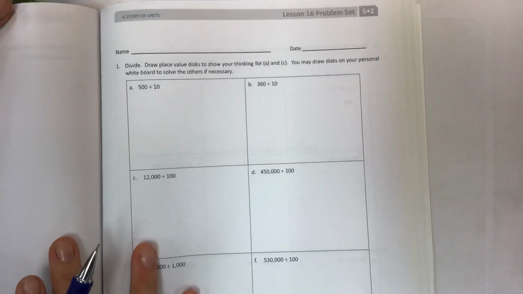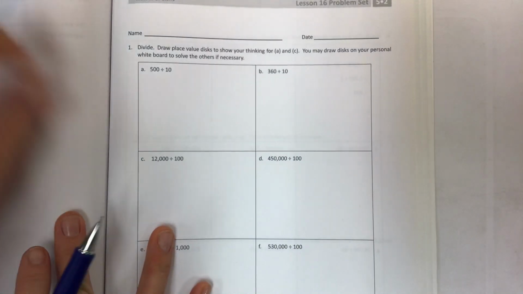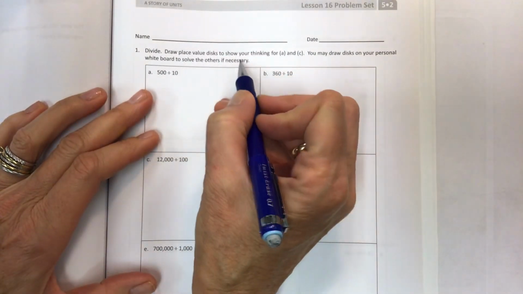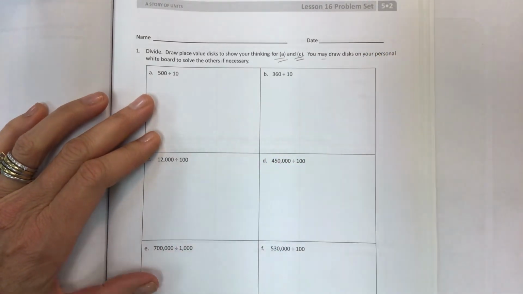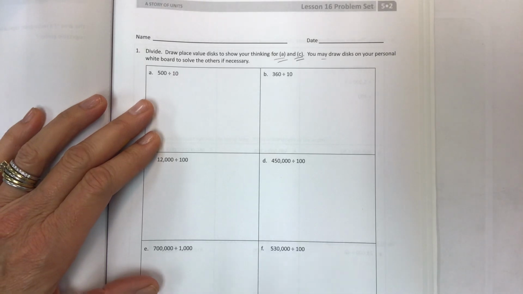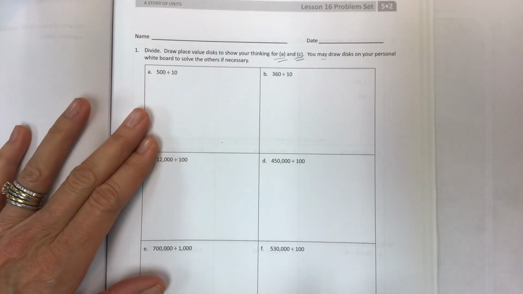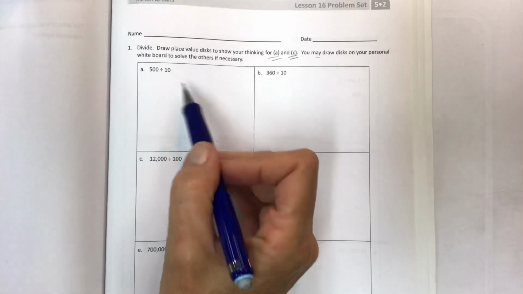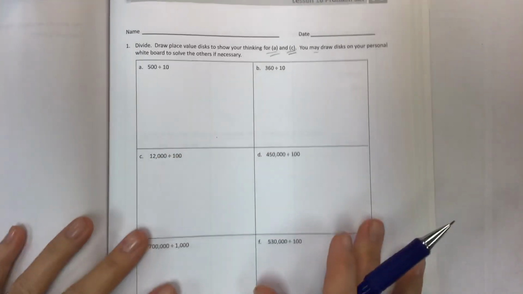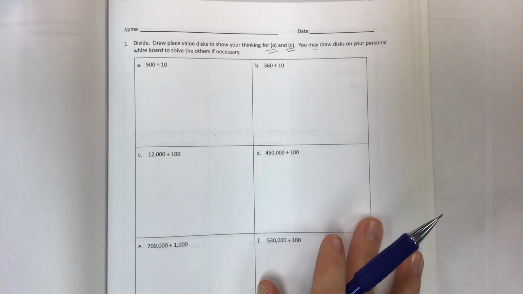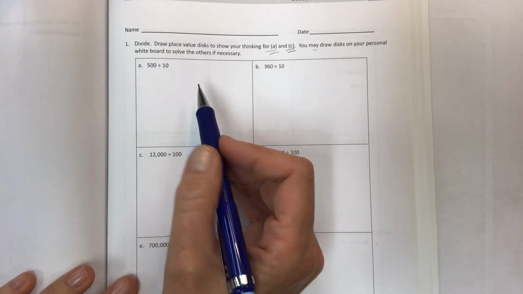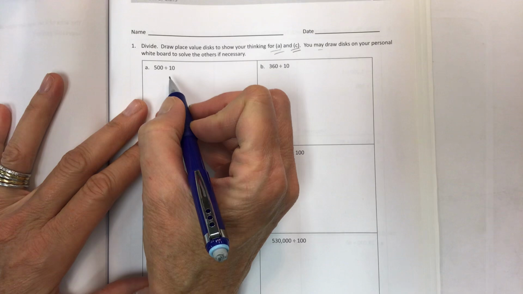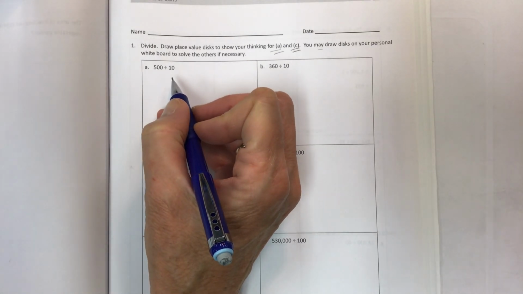Okay, so our directions here are to divide. Draw place value discs to show your thinking for at least A and C. You may draw discs on your personal whiteboard or in your book, like why would you put it on a board and then it gets erased? To solve the others if necessary. I'm not a big fan of the whiteboards, only in class when you guys are showing me answers because it's a great communication tool. So let's take apart this 500 and divide by 10.